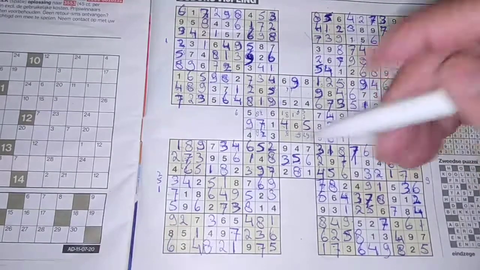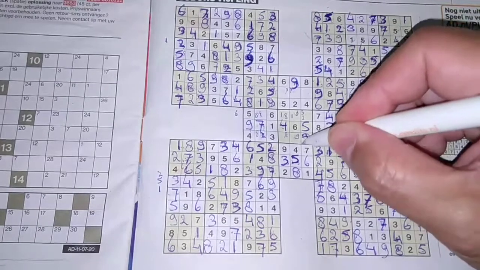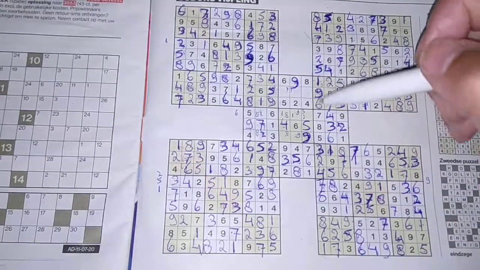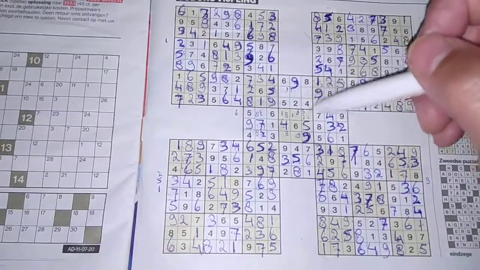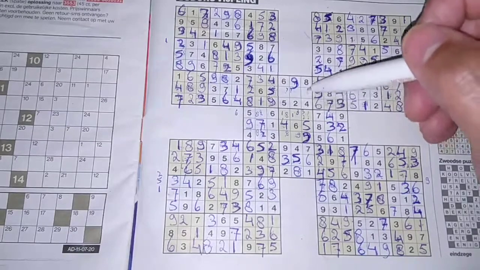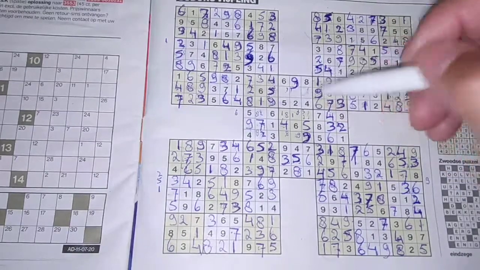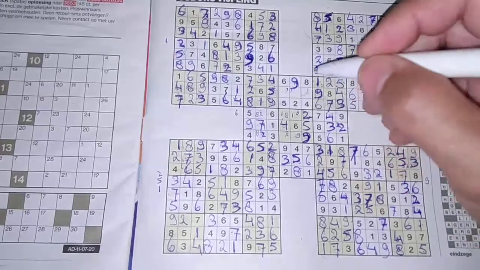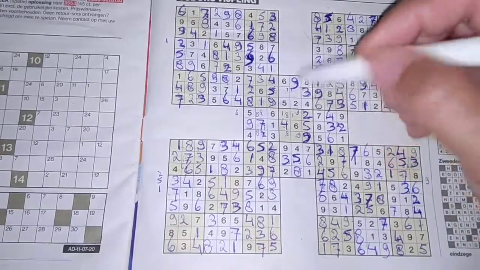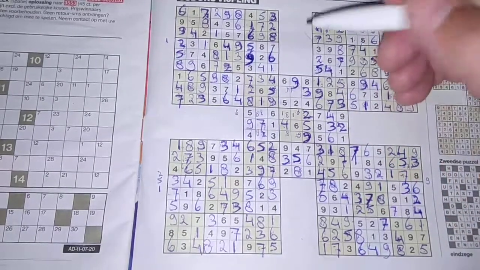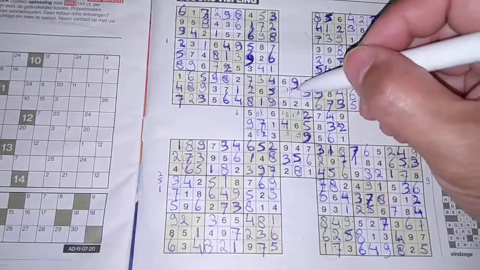We have a 9 there, so no 9 there. 9 should be here. What are these two numbers? The 2 and the 3 are missing. We have a 2 here, so no 2 there. 2 should be here. And the 3 goes there. 2 numbers left. The 7 and the 1.